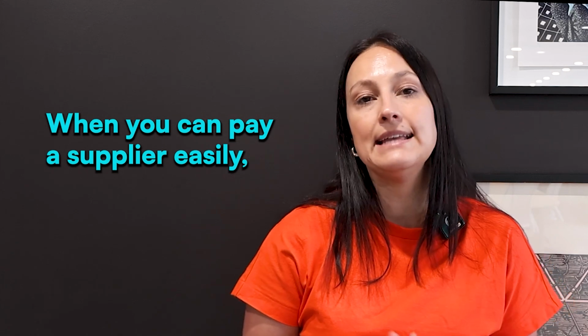When you can pay a supplier easily, reliably, and on time, you become a preferred customer. That means better prices, priority during seasons, and flexibility when you need it. Get this wrong when you pay late or you use unreliable payment methods and you create hassles for your supplier, then you'll find yourself at the bottom of their priority list. Or worse, they'll refuse to work with you altogether. This is why it's so important to establish a good relationship with your supplier early on.